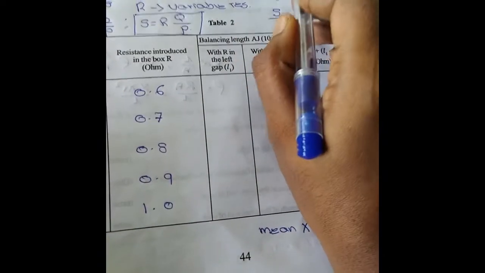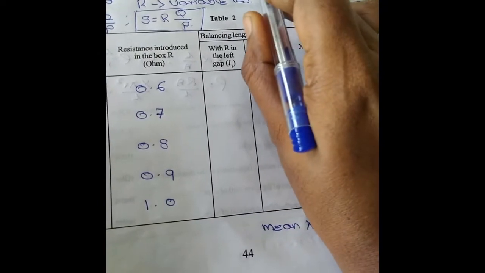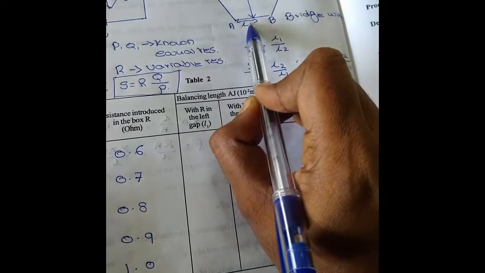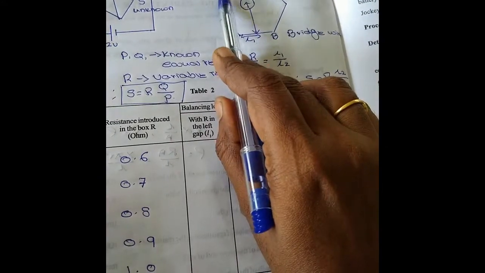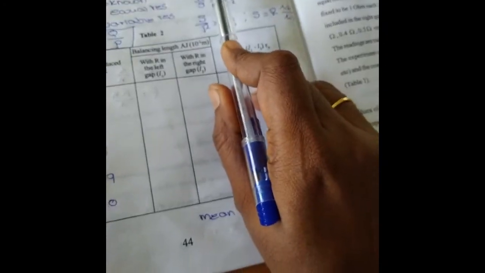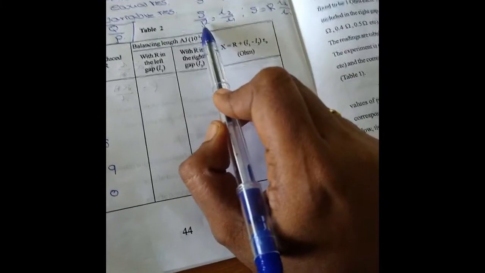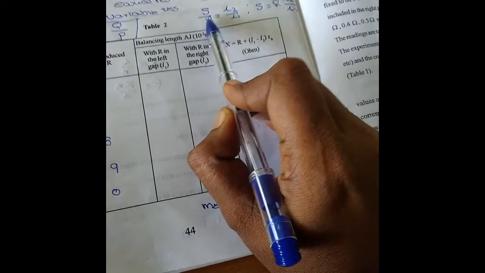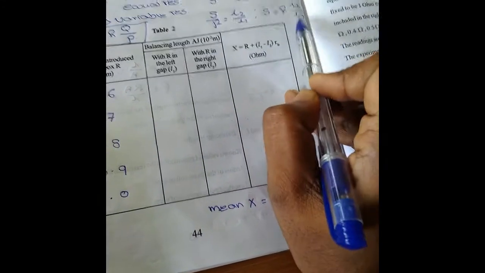L1 can be found with R on left side and S on right side, and interchanging the positions of this variable resistance and unknown resistance, we can determine the value of L2. The balancing length L2 can be determined after interchanging the position of S and R. The formula used to find the unknown resistance using a meter bridge is R by S is equal to L1 by L2, or S by R is equal to L2 by L1, and if we want to know the value for this unknown S, S is equal to R into L2 by L1.